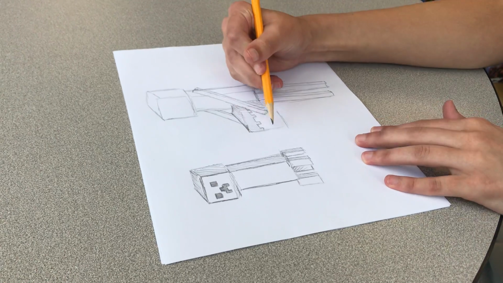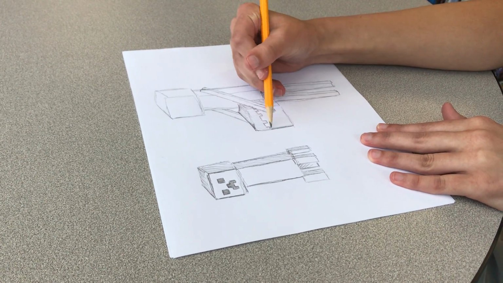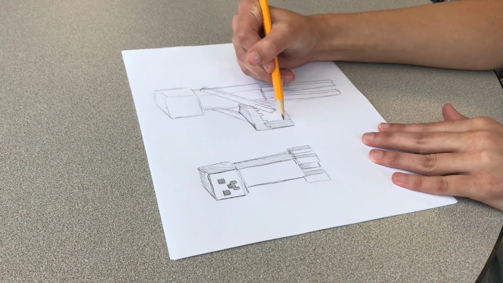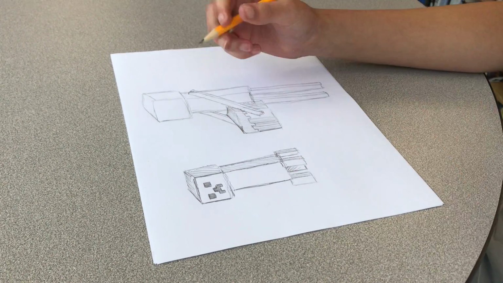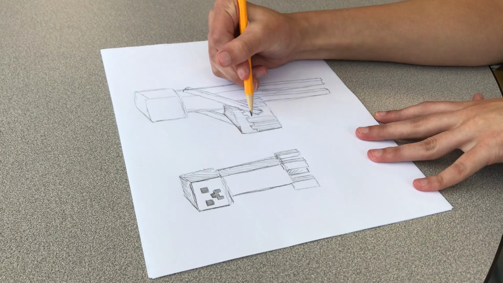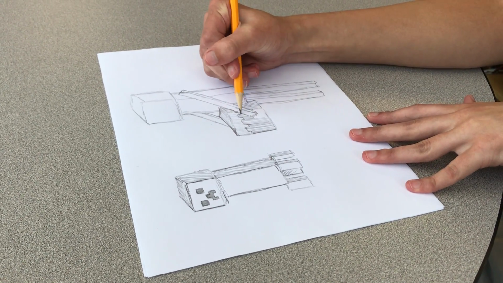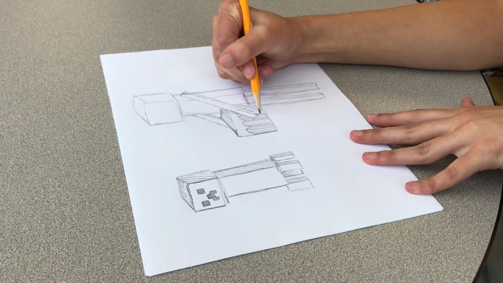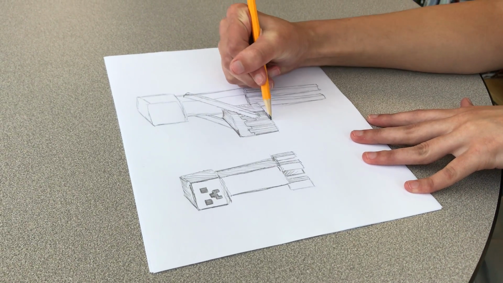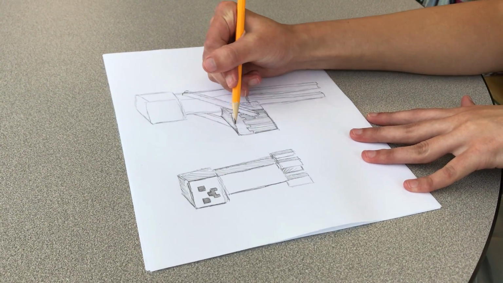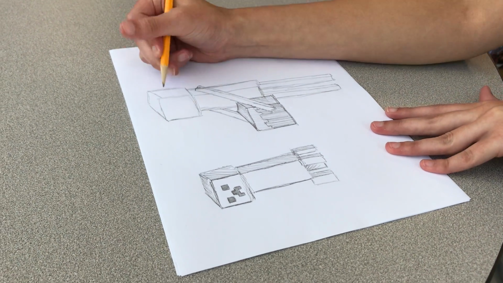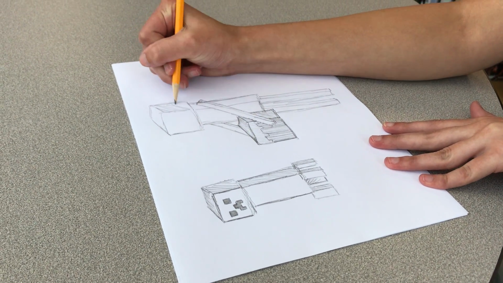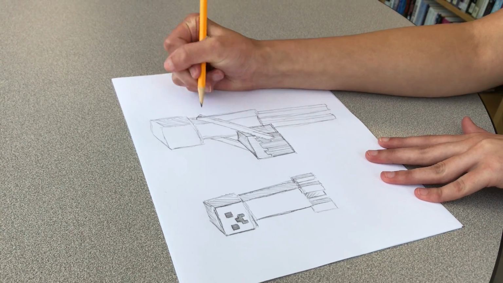I'm also going to go ahead and add darker shading down here, since the dirt is, you know, a darker color than the green grass. And once again, I'm going to fix my lines, just like that. I'm going to add shading wherever I feel it may need.